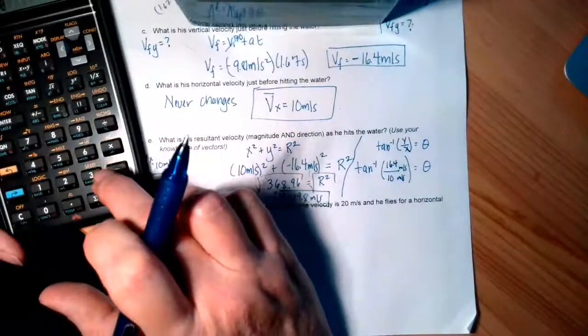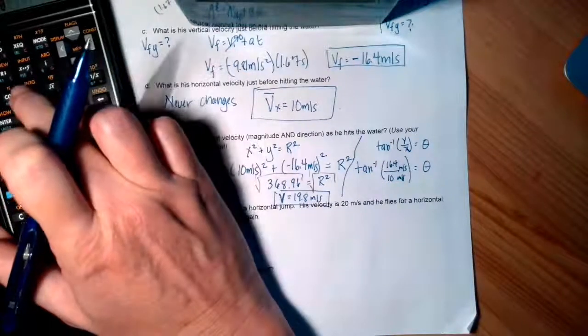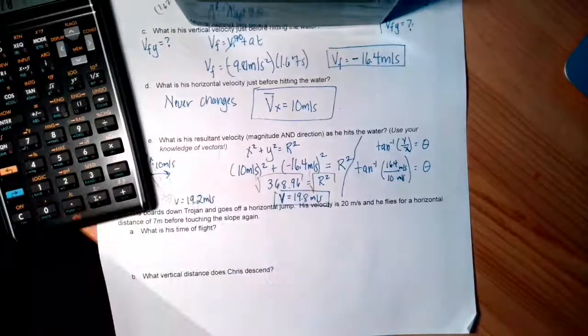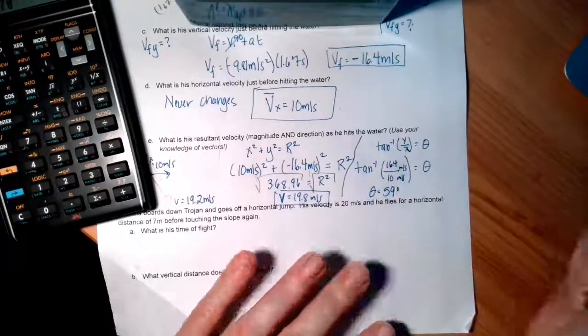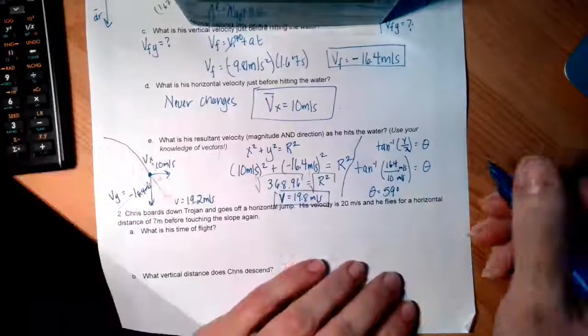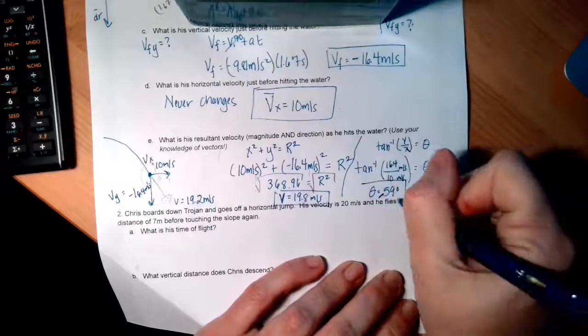And I need to take the inverse tan of that. And I get 59 degrees. Now you can either subtract that from 360 or you can just say it's a negative 59 degrees. And I'm okay with that here too.